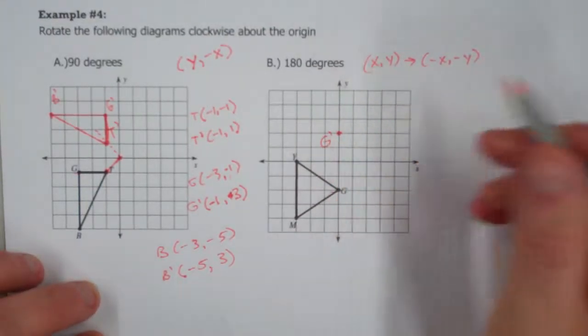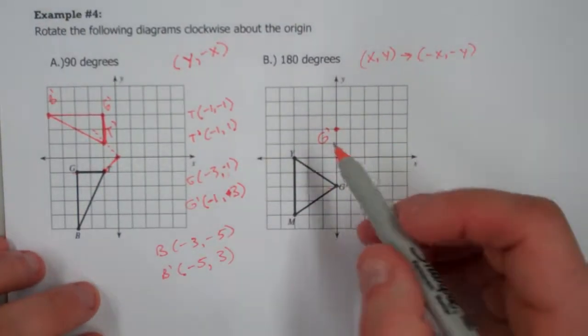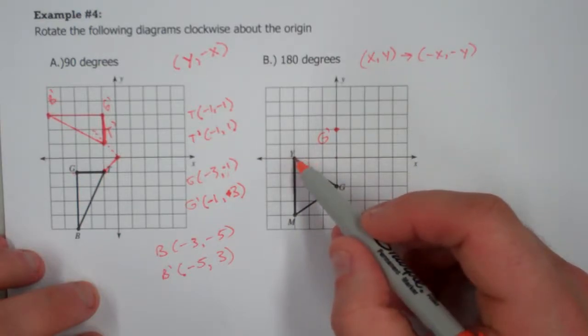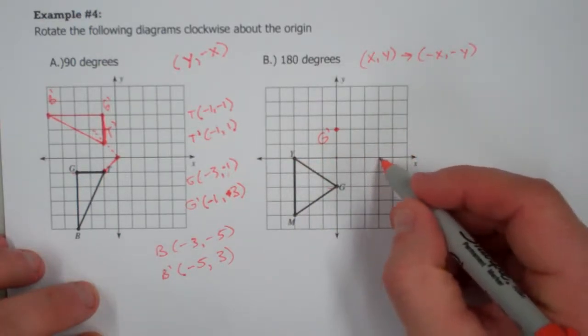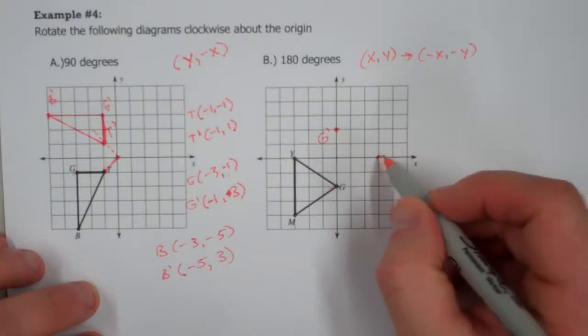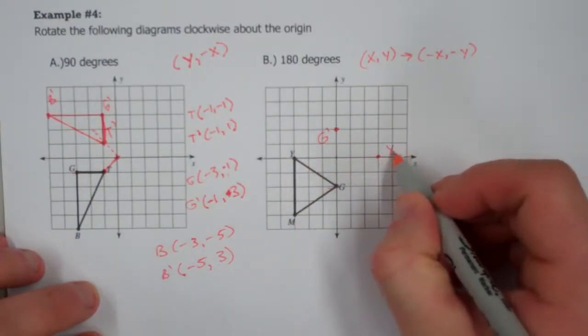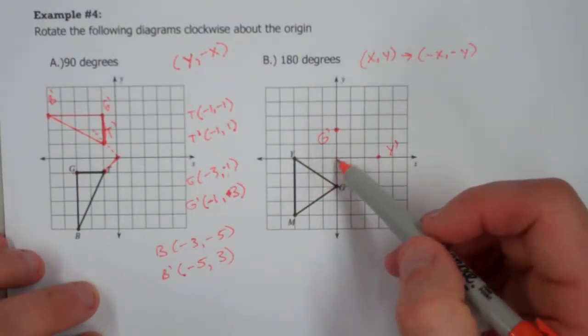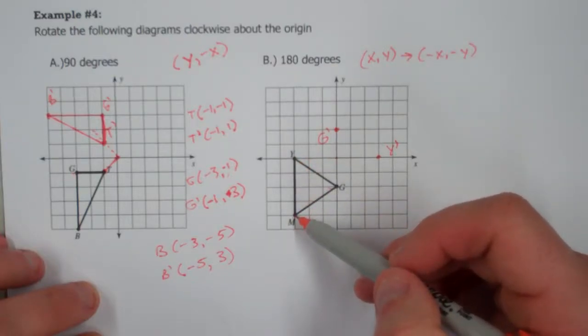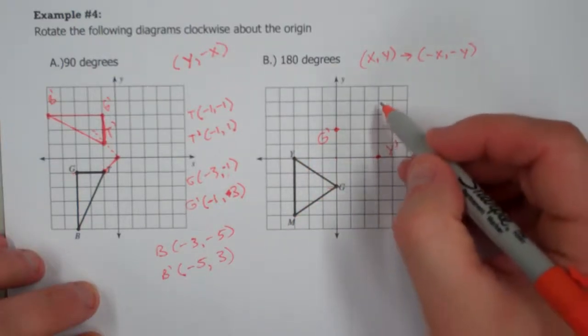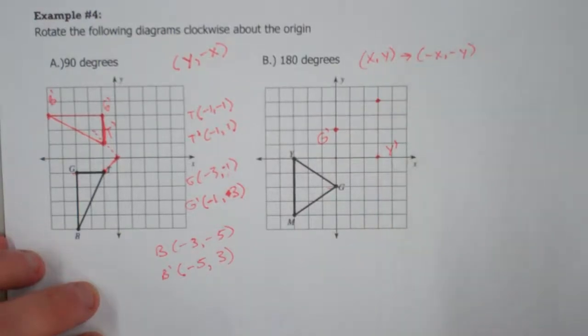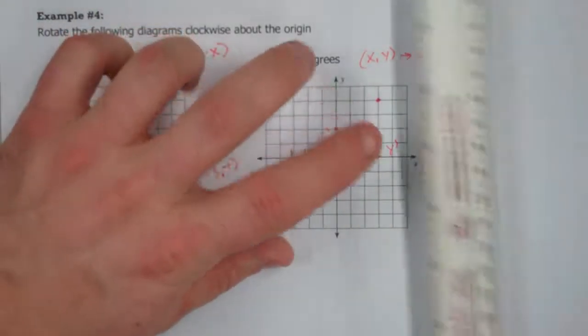So I'll make that G prime there. Alright, we'll do Y, which is -3, 0. So that should be 3, 0. And indeed, those are on opposite sides with the same distance. So there's Y prime. M is a little different here. We've got -3, -4. So we're going to be at 3, 4 if we take the opposite of each one of those. And it looks to be good.